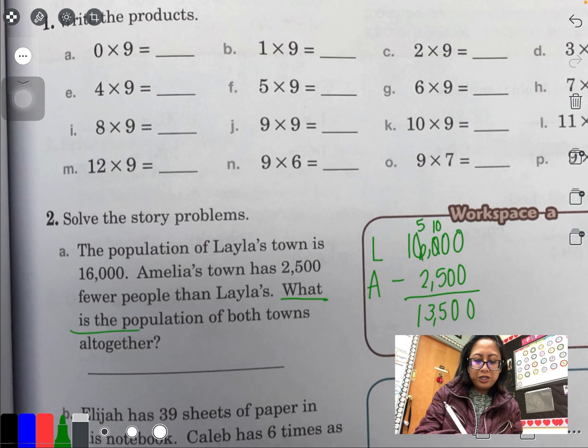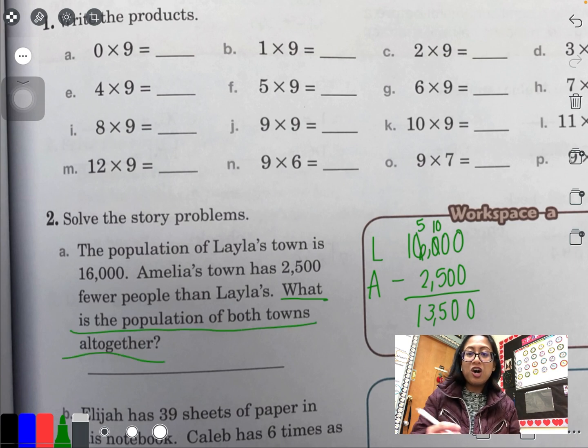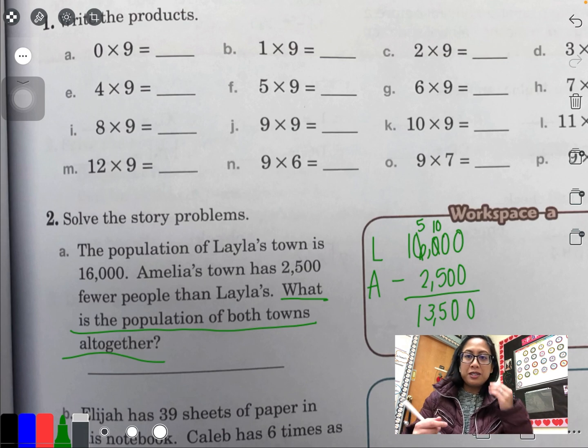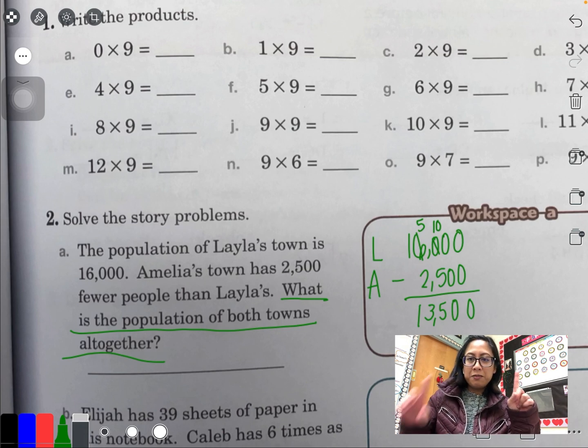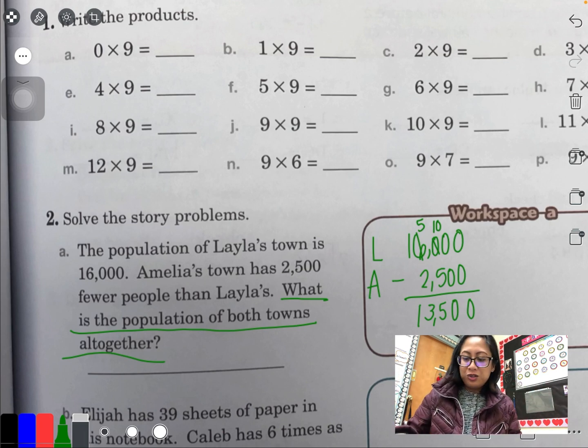What is the population of both towns altogether? Now I can add. Now I'm going to take Layla's town and Amelia's town and figure out how many people live in both their towns.